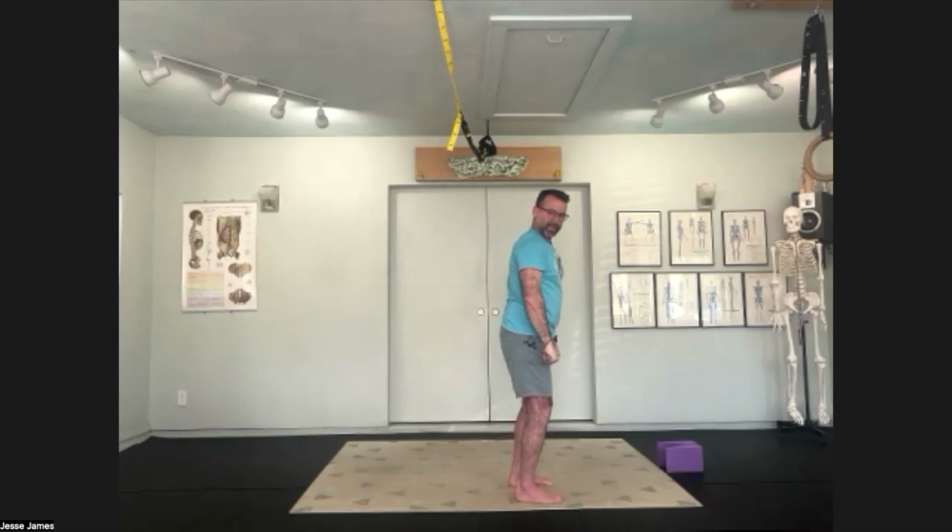We'll go ahead and bring the staff down. We're going to move it to behind the body, palms facing backwards. Still actively bending the staff, but bending it away from the body. So the elbow pits are still spiraling forward.